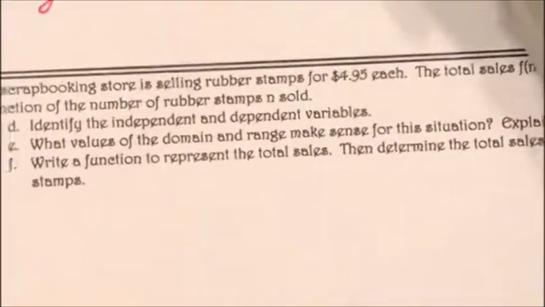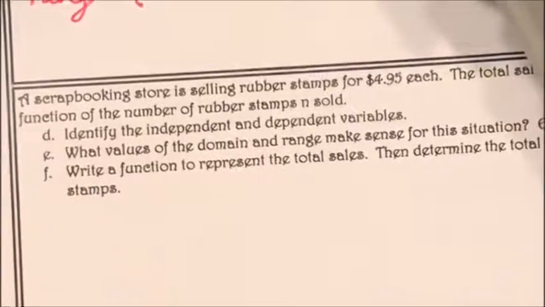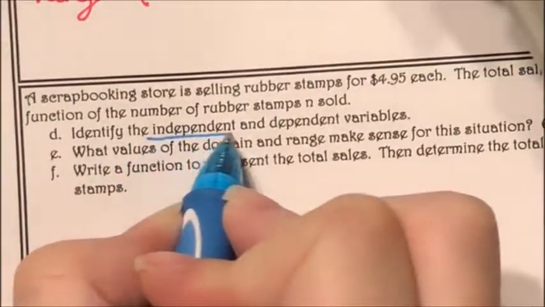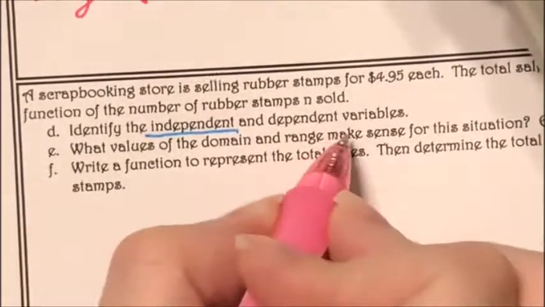Okay, for D, E, and F, we're looking at the following problem. It says, a scrapbooking store is selling rubber stamps for $4.95 each. The total sales, F of N, is a function of the number of rubber stamps N sold. So, D asks us to identify the independent and dependent variables.